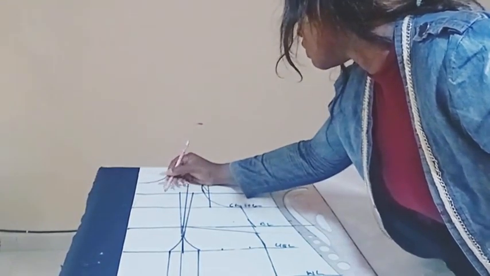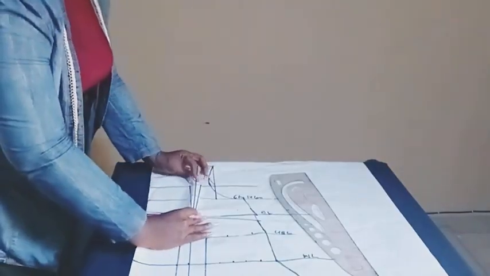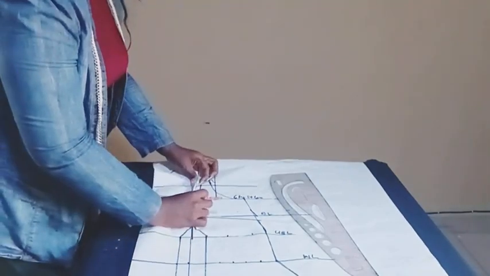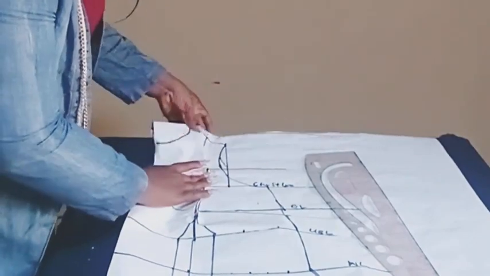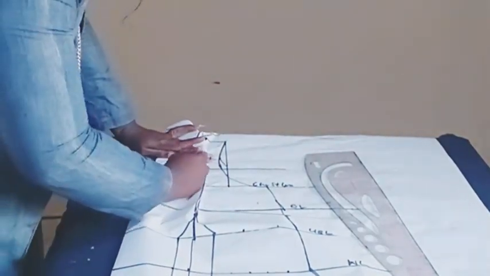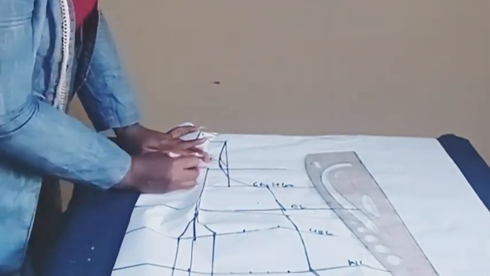So you connect it and you follow the shape and you connect it back to your darts. So next thing, fold in your dart or cut it open with your scissors. After folding this, continue with the scallop on the side front back to your armhole side.